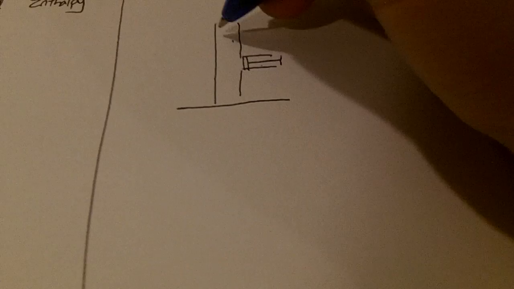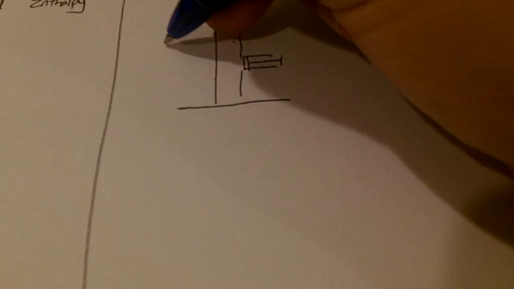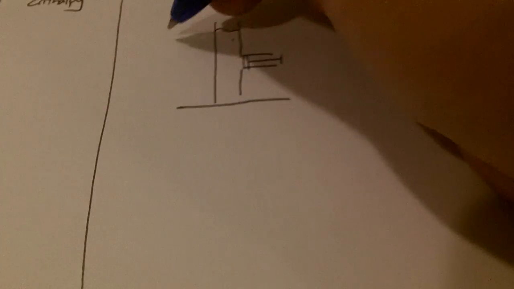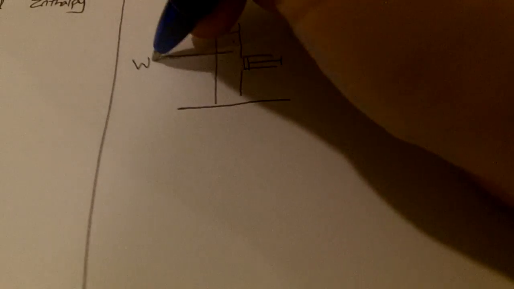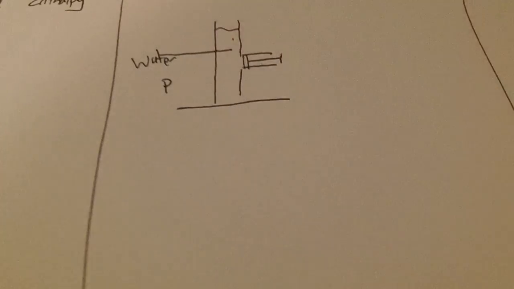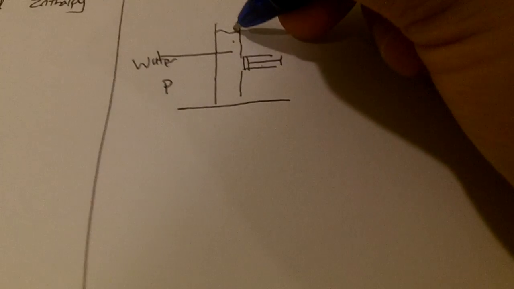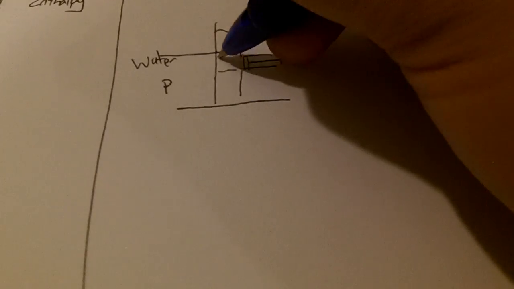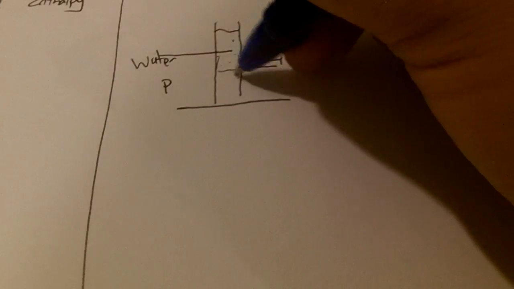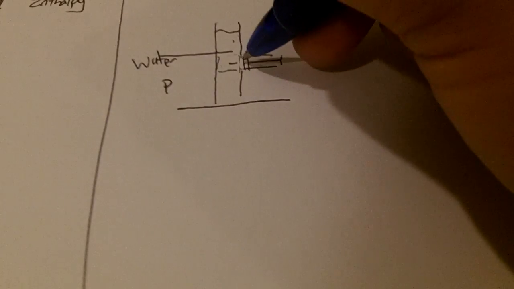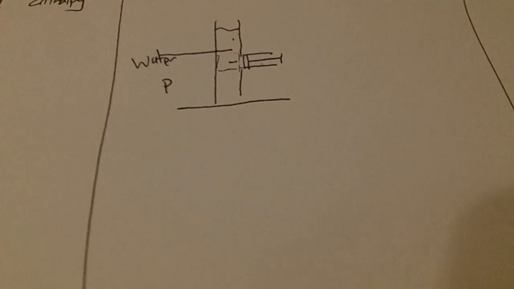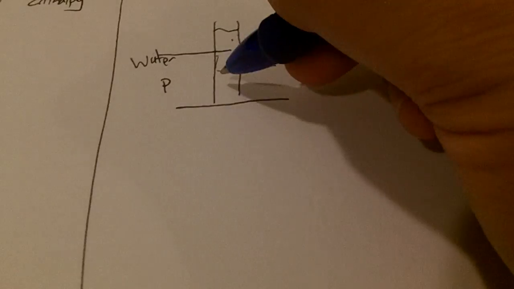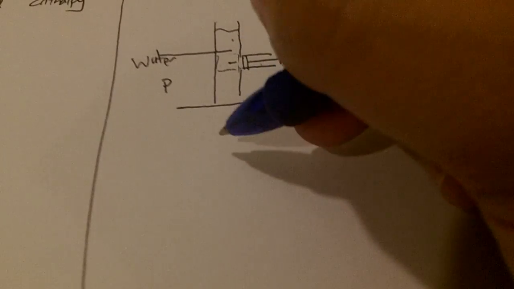Let's say again you have this cylinder out here, and in this vertical cylinder we have water again with a pressure P. Now the system here can get some of its water out, let's say this little liquid bit out of the system, and it has to push against the surroundings to move it from here to here.